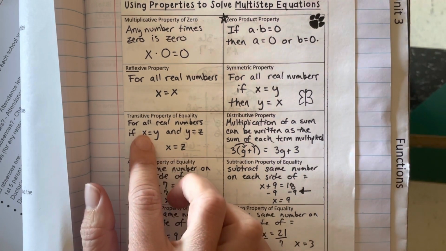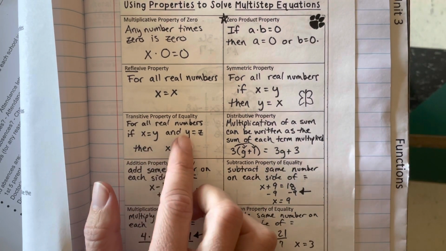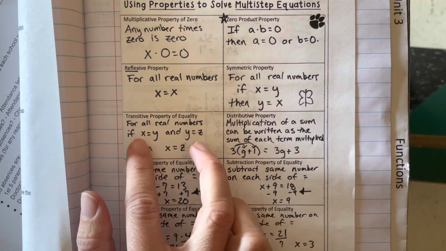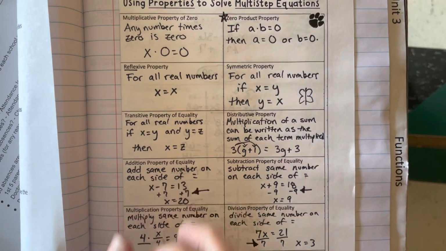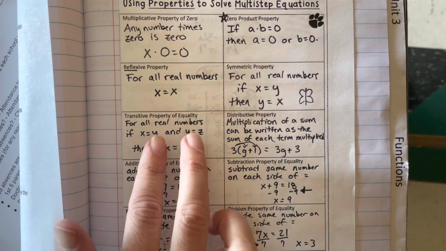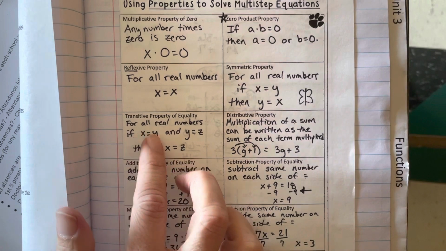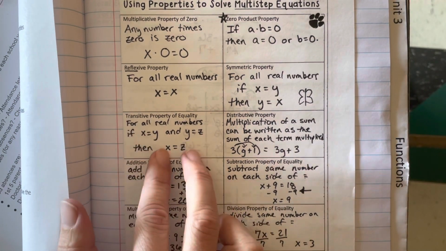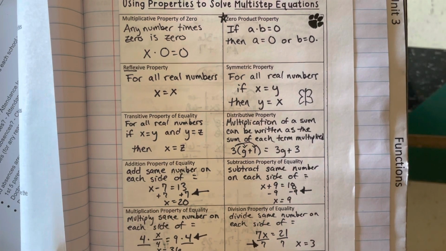So again, if x equals y and y equals z, then x equals z. We'll see some more examples of that in just a minute. It's almost like you can forget what's in the middle. If something is equal to something and then that same something is equal to something else, then those two outside things had to have been equal as well.